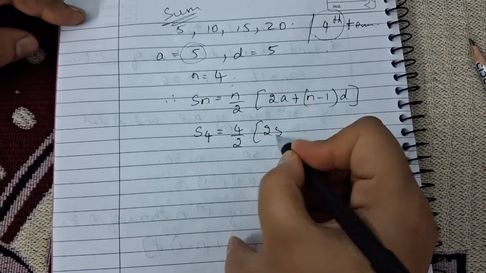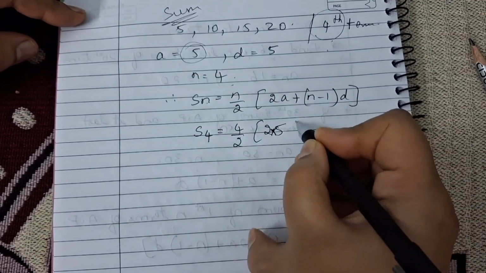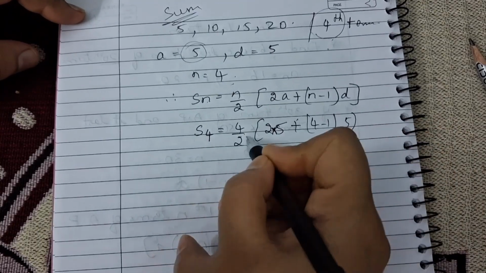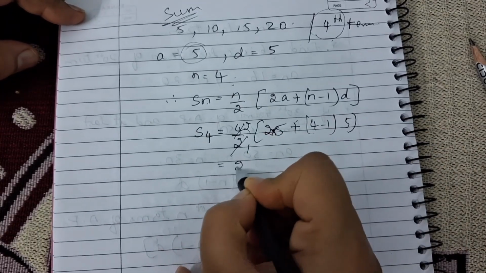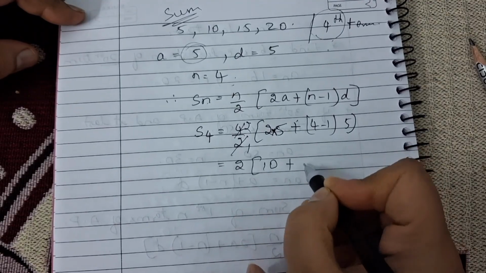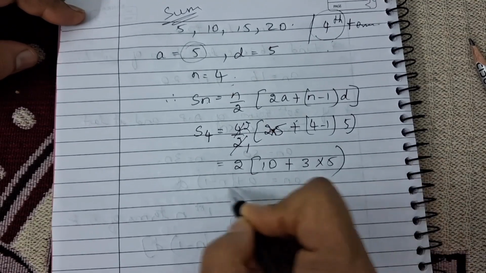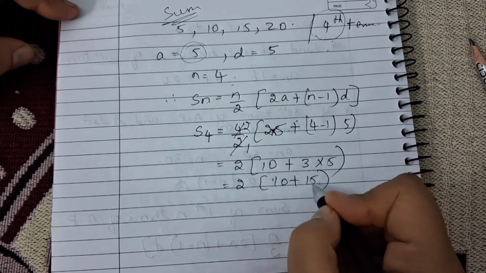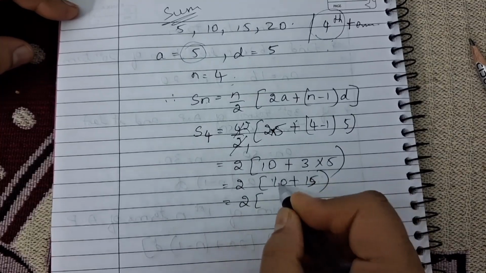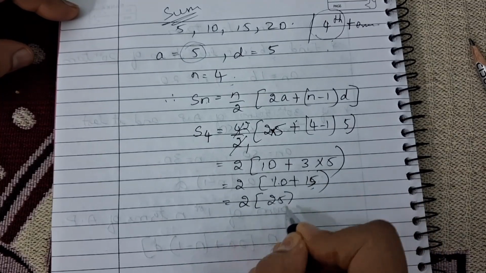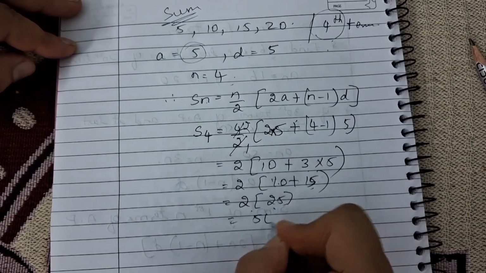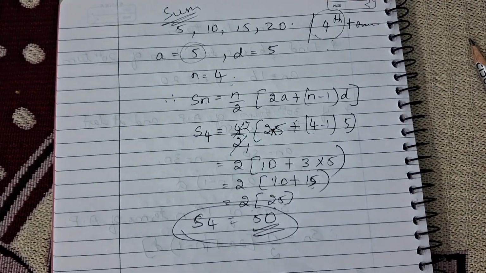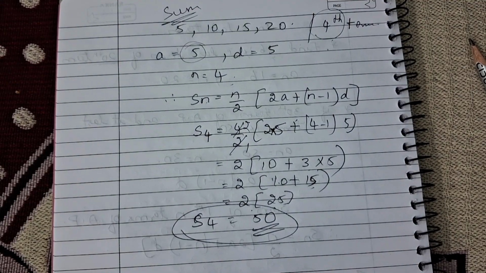2a is 2 into 5, which is 10, plus (4 minus 1) is 3, into d which is 5. 3 fives are 15. So 2 into (10 plus 15), which is 2 into 25, is 50. So S4 is 50.